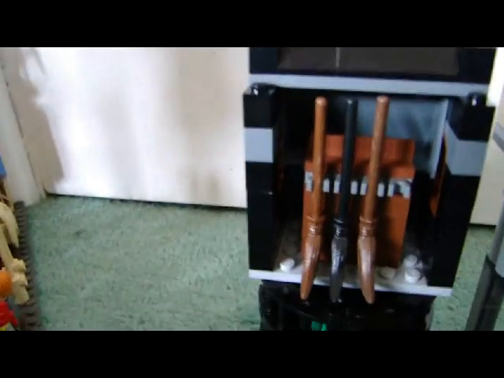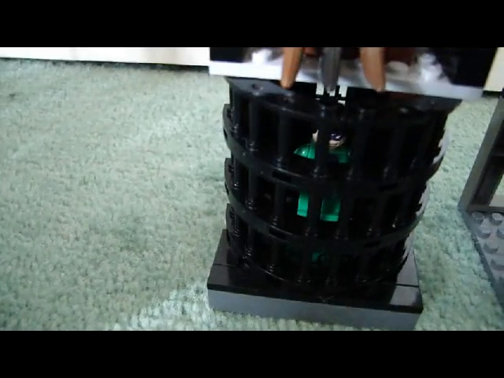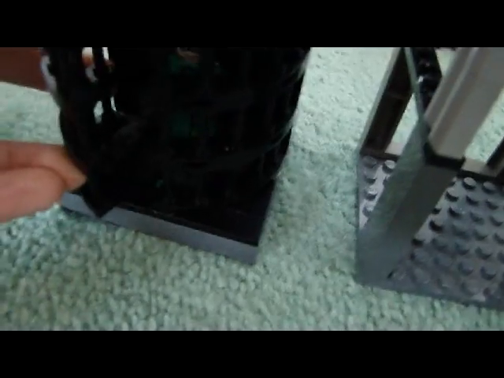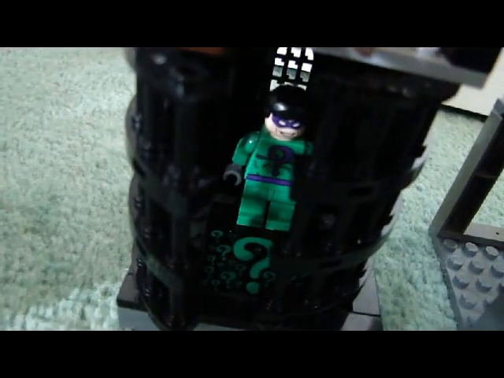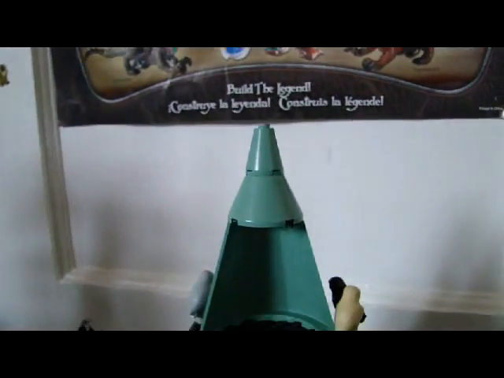Here's another section of the Arkham Asylum. This is all the broom cupboard. And then I haven't adapted this yet, but in the set this is where you put the Riddler. So this is the Riddler. And then here's the Owlery Tower.